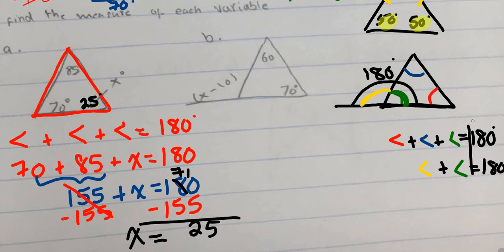So since the 180 is the same, we can do this. We can eliminate, and we can do this, that the red plus the blue plus the green equals the yellow plus the green.